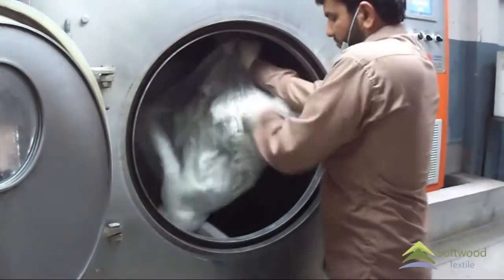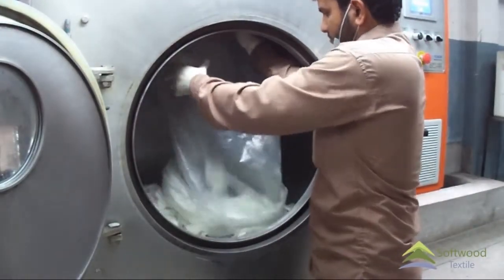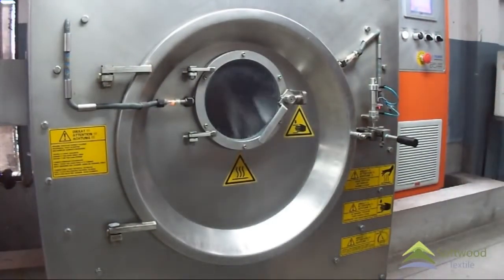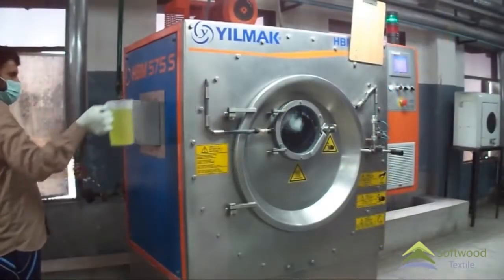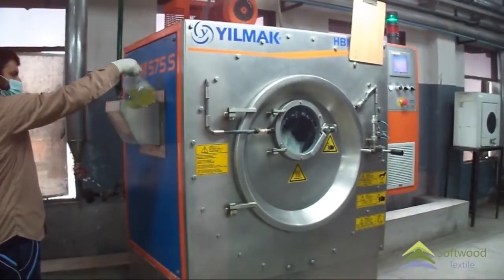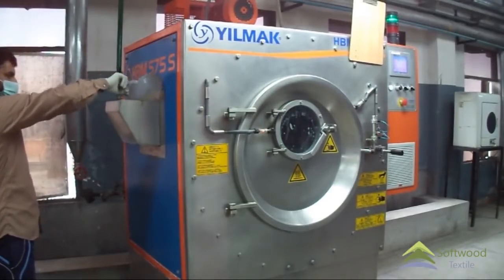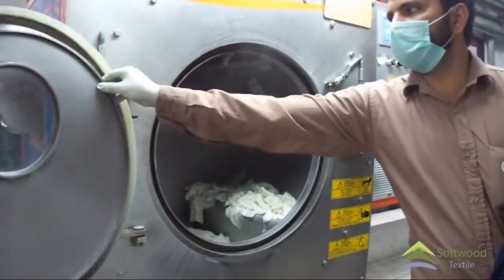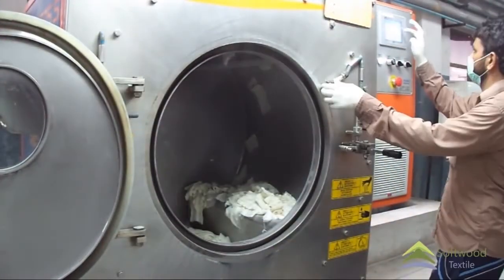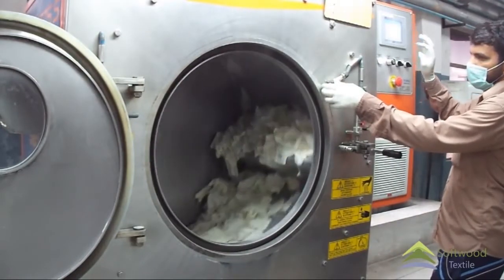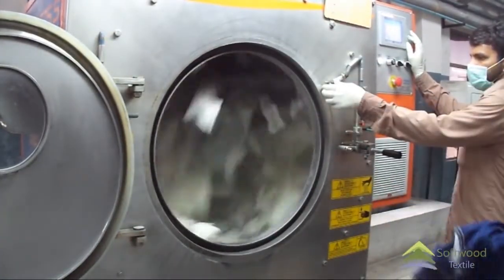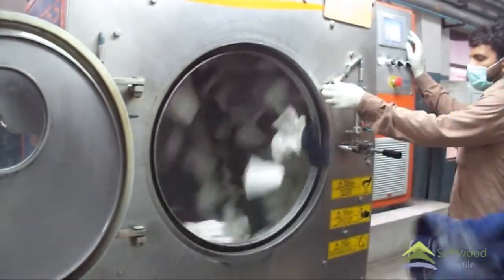To create the random effect on the garment, fabric rugs are placed into the machine. Water along with bleach is added to the machine. The machine is now run for 10 minutes so that the rugs can absorb the bleach solution. After 10 minutes, the solution is drained. To create a completely random wash, the machine is started and the garments are thrown into the machine while it's running. Now the garments are run along with the rugs for 10 minutes.